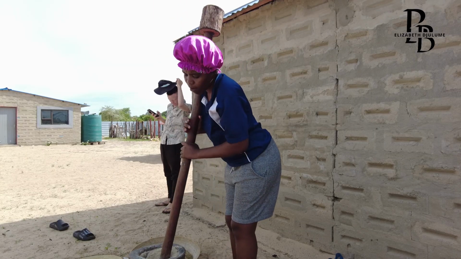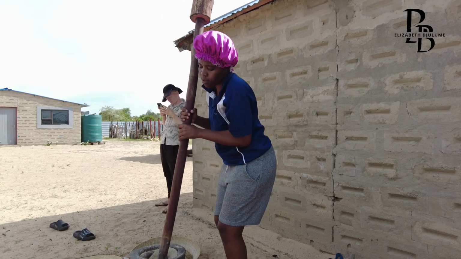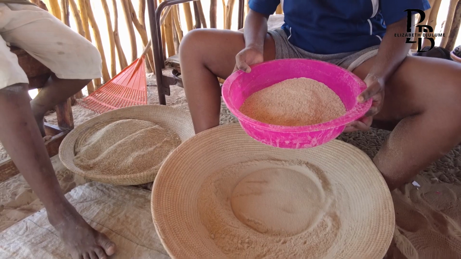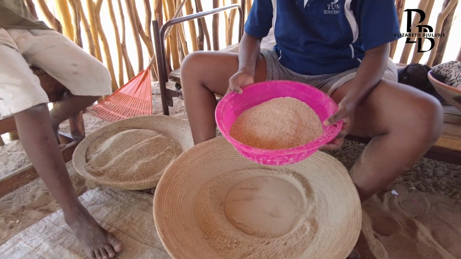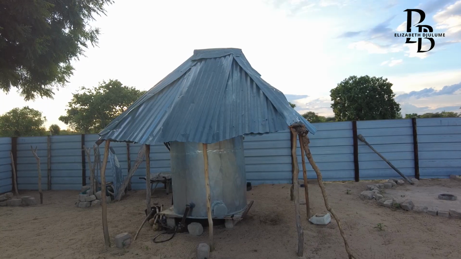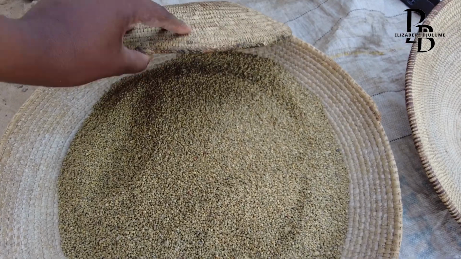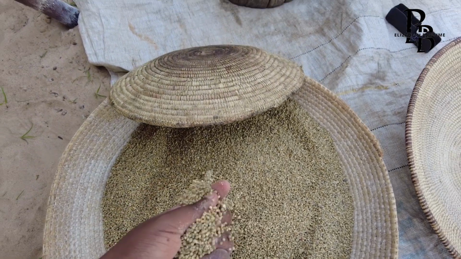In our house we don't usually pound, but we have that side reserved just for its significance, so that it is there traditionally. The storage where the mahangu and everything collected from the field is kept is also on the right side of the house.